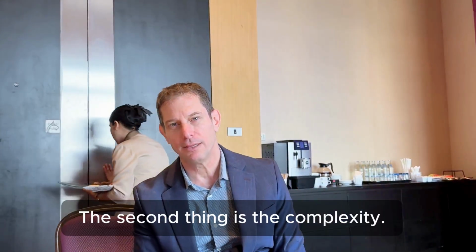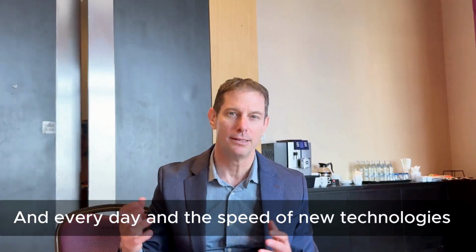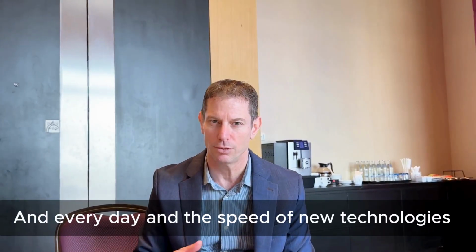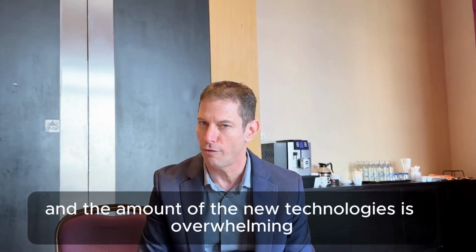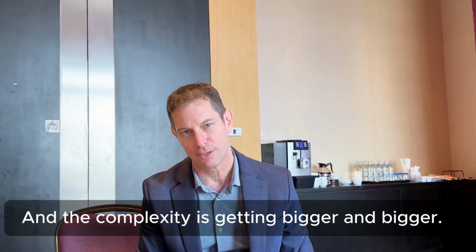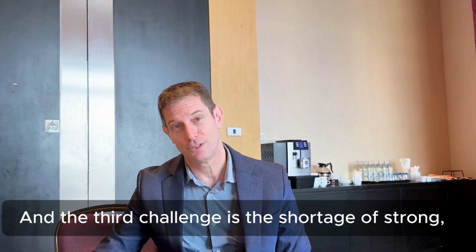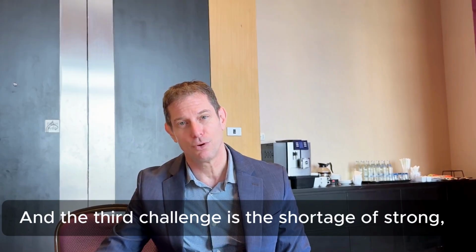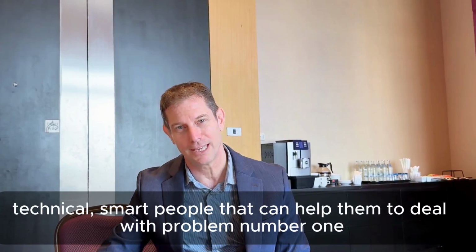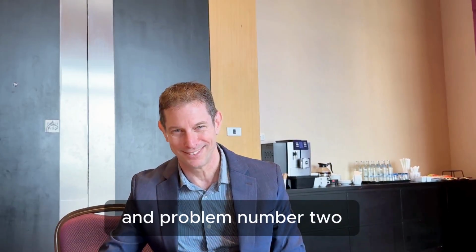The second thing is the complexity. Organizations are dealing with a lot of technologies every day, and the speed and the amount of new technologies is overwhelming, and the complexity is getting bigger and bigger. And the third challenge is the shortage of strong, technical, smart people that can help them to deal with problem number one and problem number two.